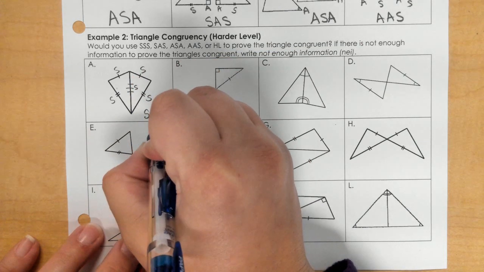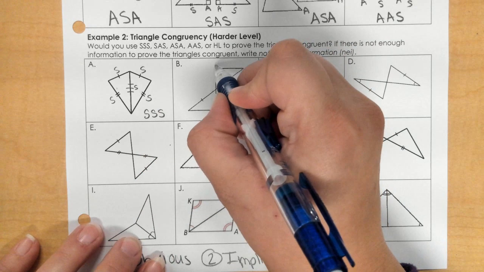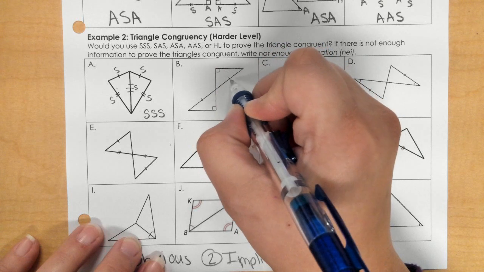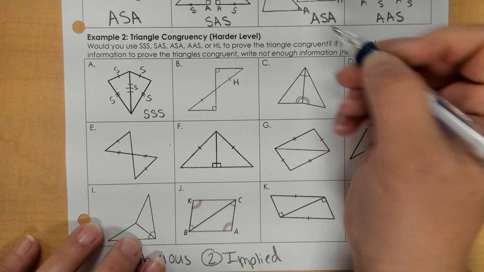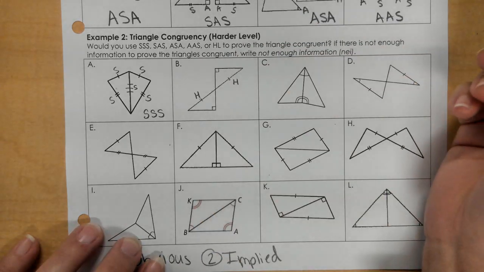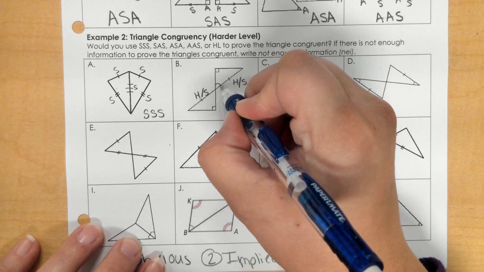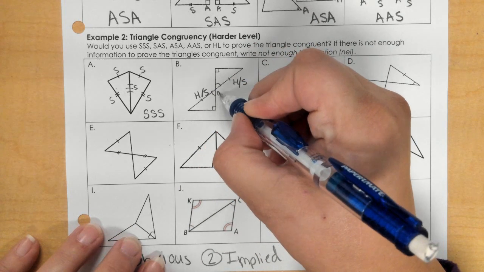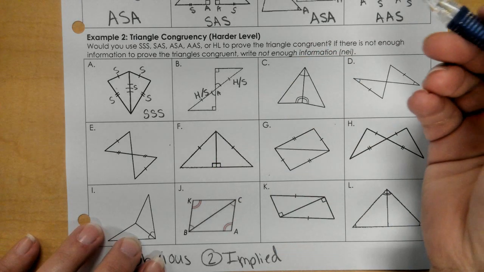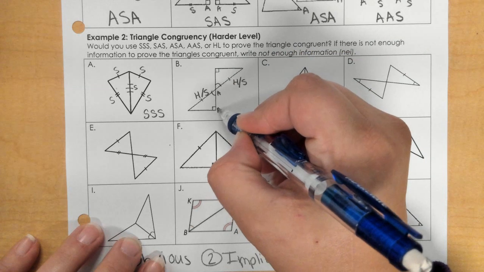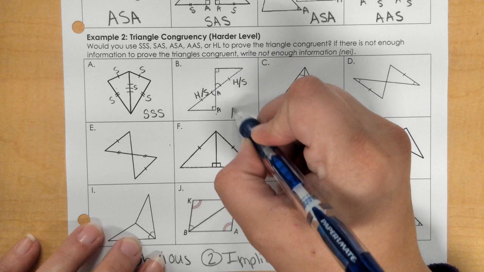So this is side, side, side. In part B, we have the right angle. Okay, we have a side, which in this case is your H because it's a hypotenuse. Okay, it's also a side. And then we also have vertical angles that are congruent to each other. So really we can't use HL here because we don't have a leg. So we have an angle, another angle, and a side. So AAS.